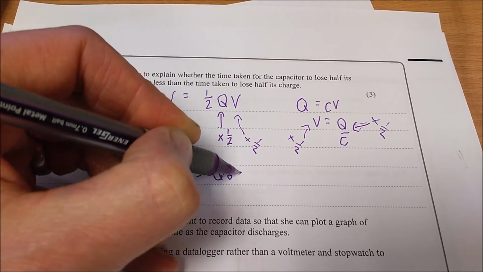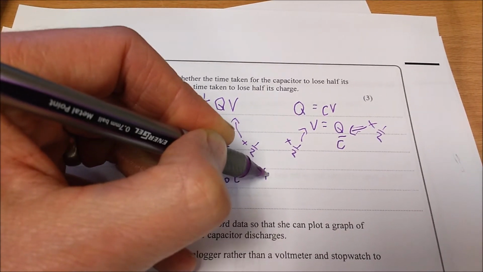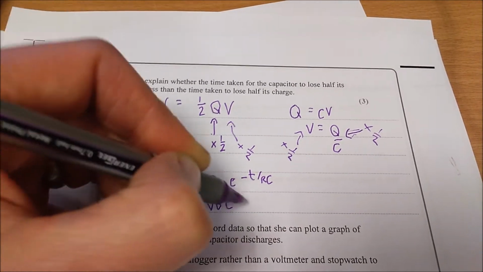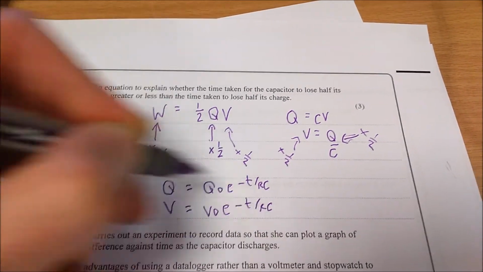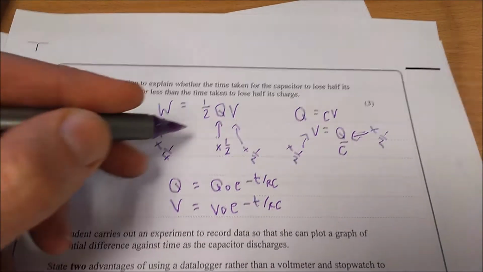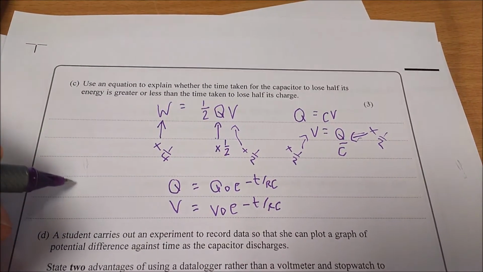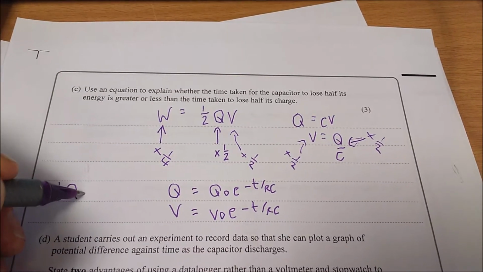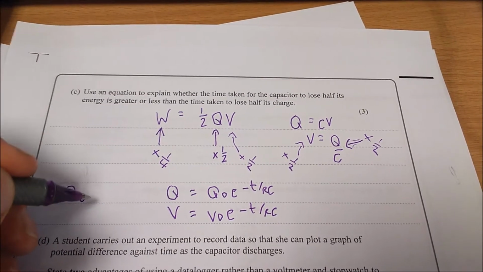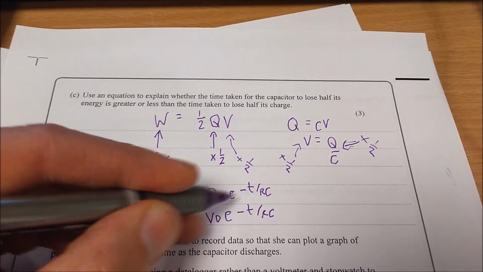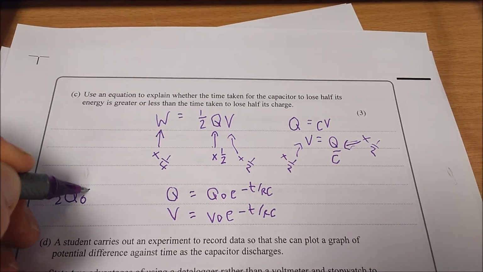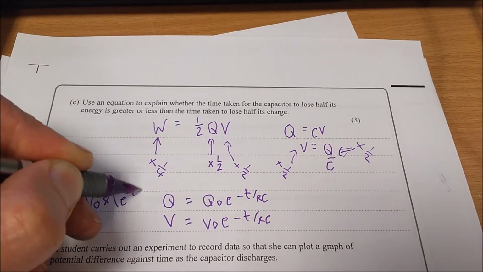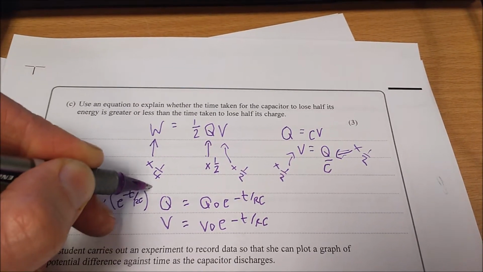We'll look at the mark scheme in a minute, but Q equals Q naught e to the minus t over RC, V equals V naught e to the minus t over RC. So the energy stored is a half QV. If you times these two together and times by a half, you're going to get half Q naught V naught times e to the minus t over RC all squared.